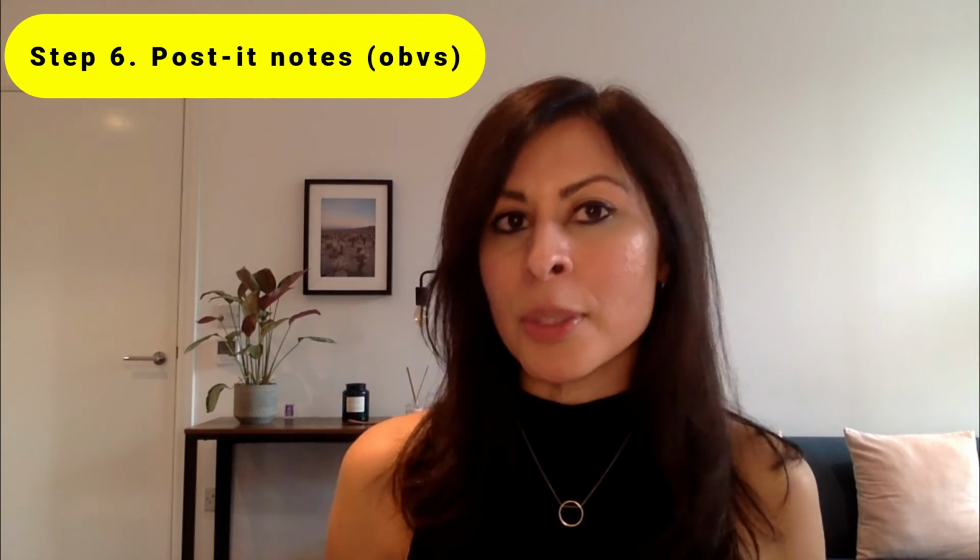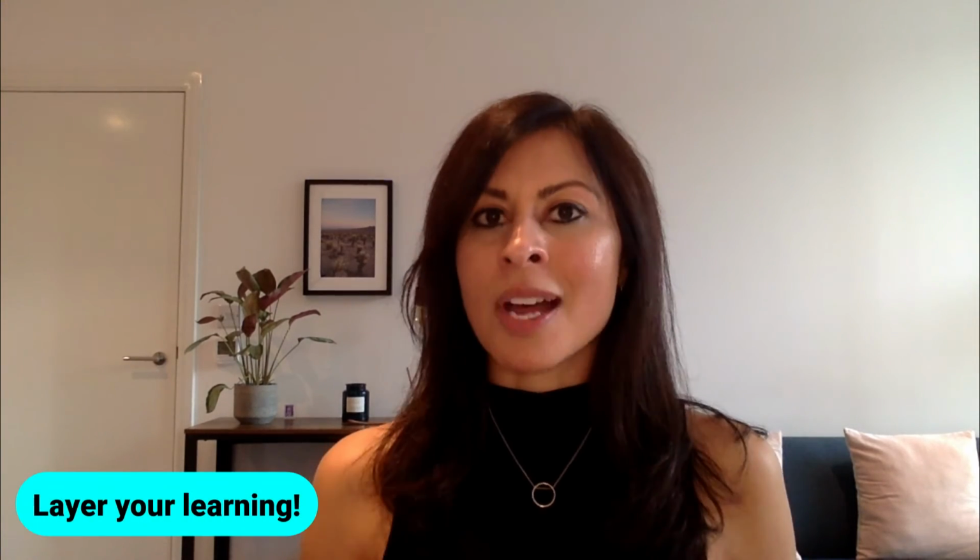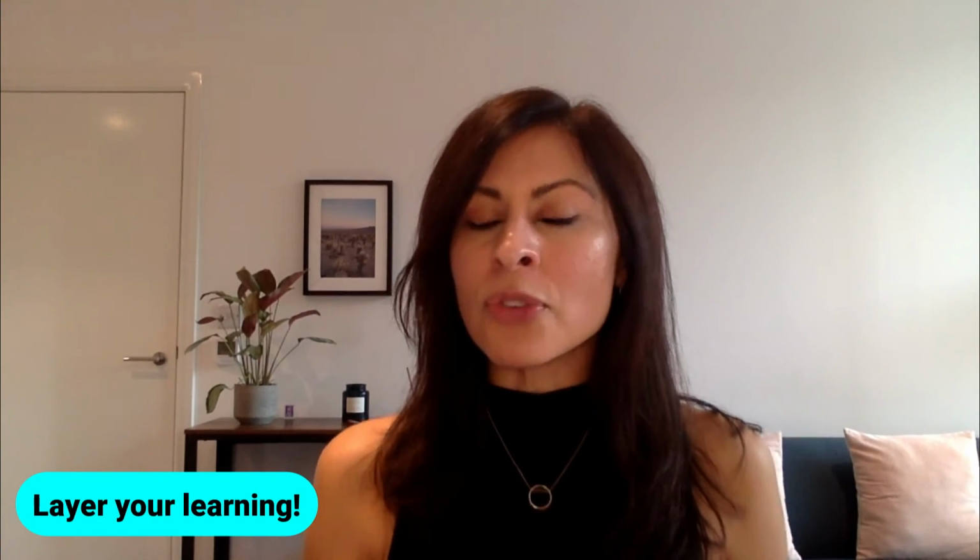Step 6, post-it notes. You're probably already doing this, but I think it's worth mentioning because I believe that languages are all about layering. So you don't necessarily just have one method that suits. You've got a variety or a hybrid of different methods that you keep on layering and repeating. So with this, you pick a group of words you're learning for a topic and you write it on some post-it notes. Hang these up so you see them every day.